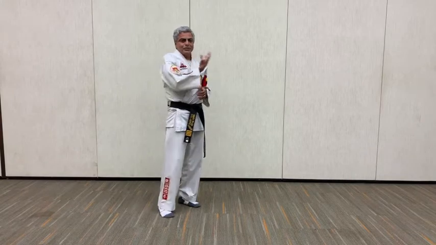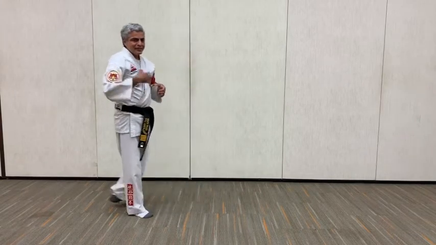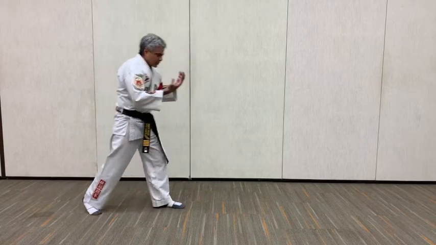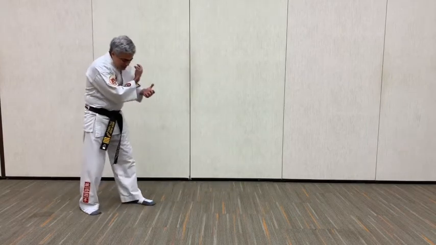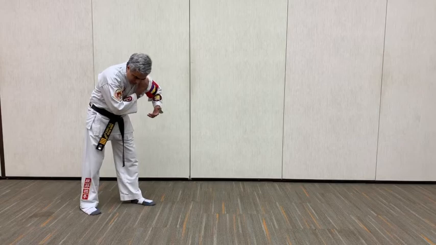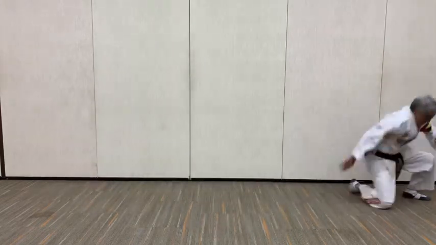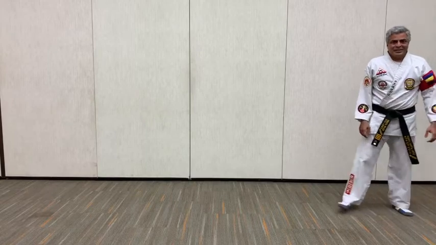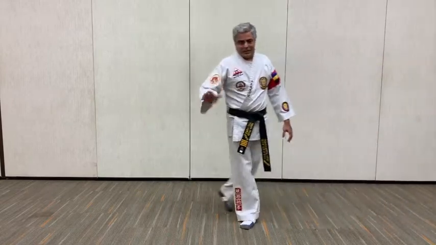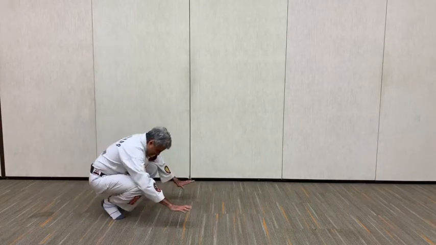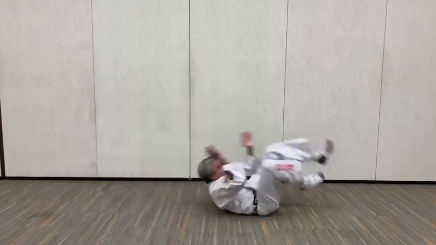Same thing if somebody pushes you from behind. You lose your momentum and you fall forward. Tuck your shoulder in and roll on your shoulder, on your back, and get back up. Okay? And you can have your kids do this too. If they're real little, down on their knees, back in, and roll.